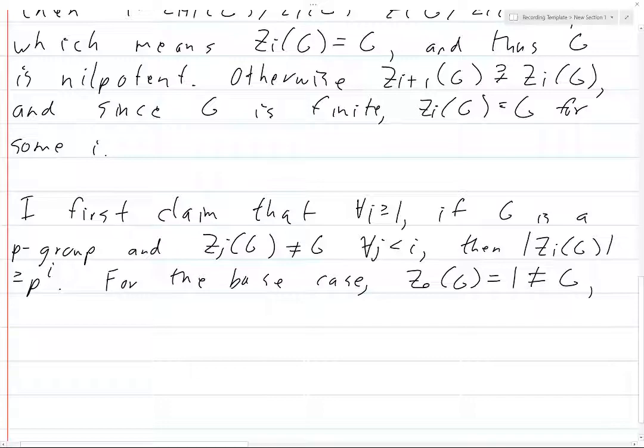So Z_0 G is this. And G is a p-group, so G has non-trivial center.